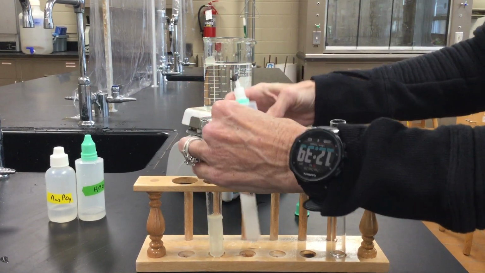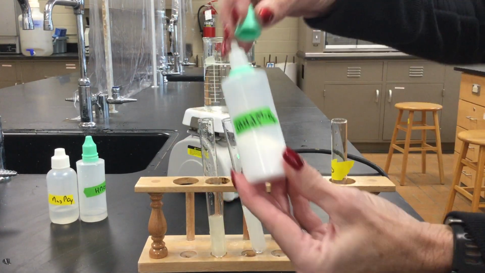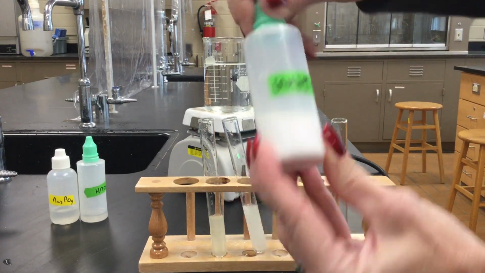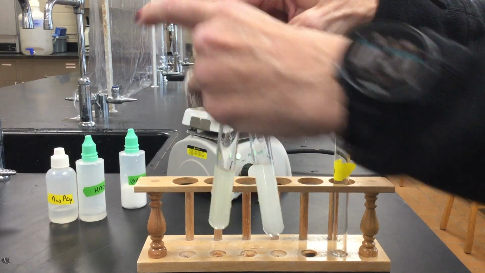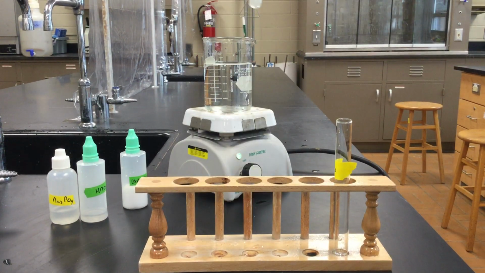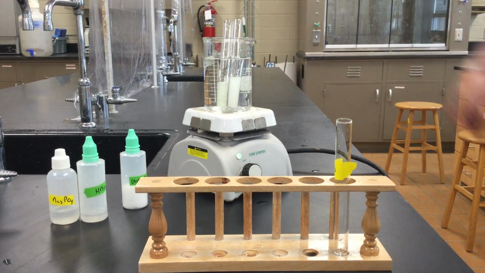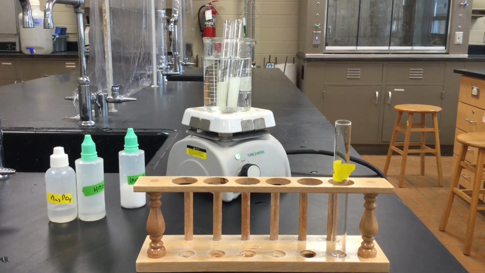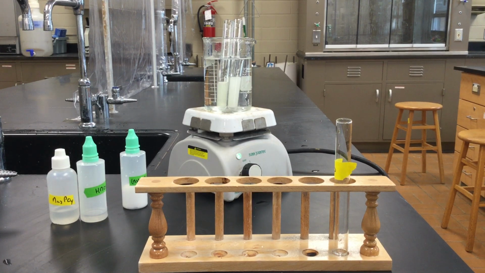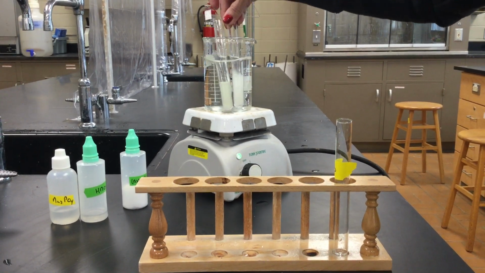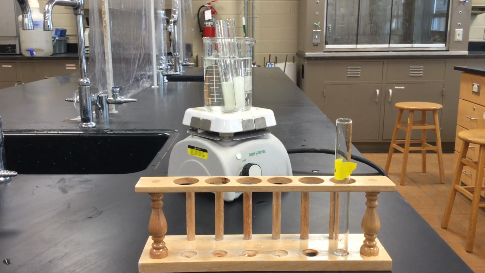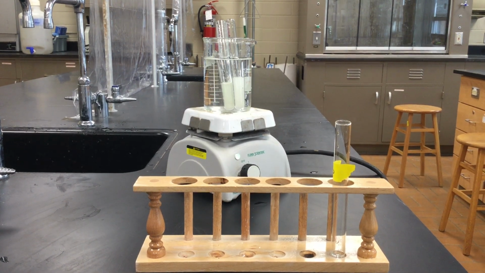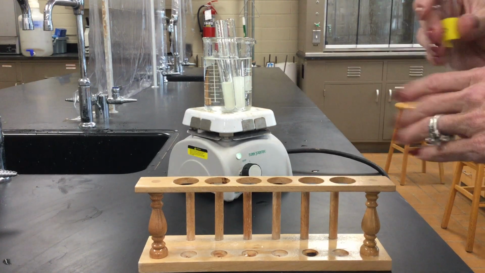Now, it looks white, but if you look closely at this bottle, it's white also. So that really doesn't mean anything. It's not really forming a precipitate. And then we're supposed to sit them in a hot water bath for 5 minutes. So we'll give that a little bit of time. I should have started heating my water up a little earlier so it wouldn't take so long. And let's see what happens.